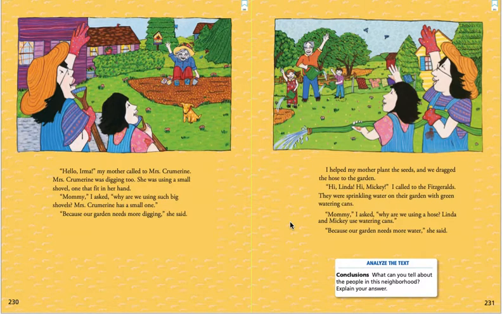Now, what are all the characters doing in their gardens to help their plants grow? Well, all the characters are digging the dirt in the gardens, and they're also watering their gardens, and they're planting seeds in their gardens. So all the characters are doing the same thing, even if they aren't doing it in the exact same way. They're all digging in the dirt, putting seeds into the dirt, and giving them water. So all of the gardens will probably grow in the same way because of that.